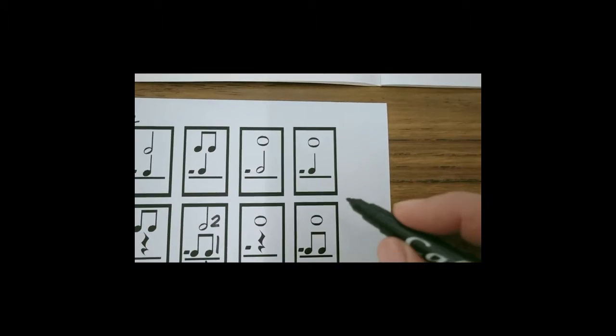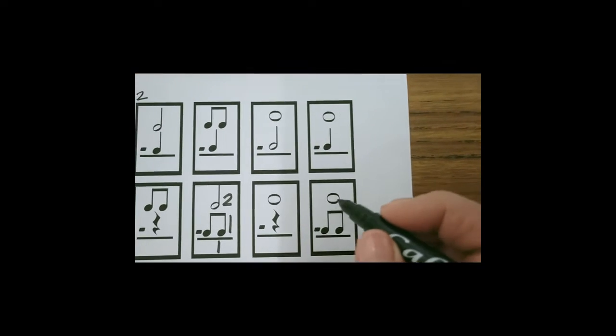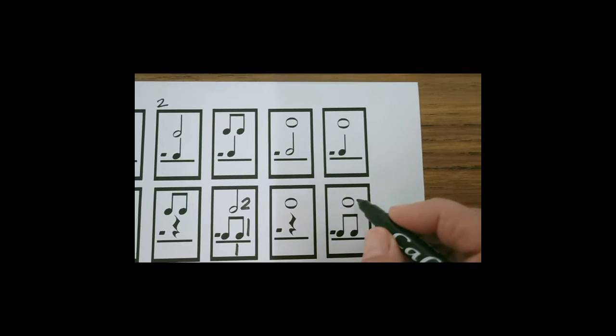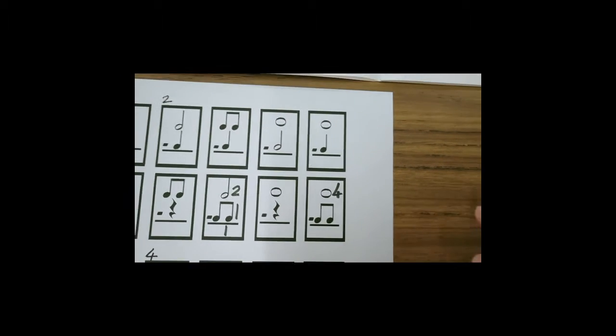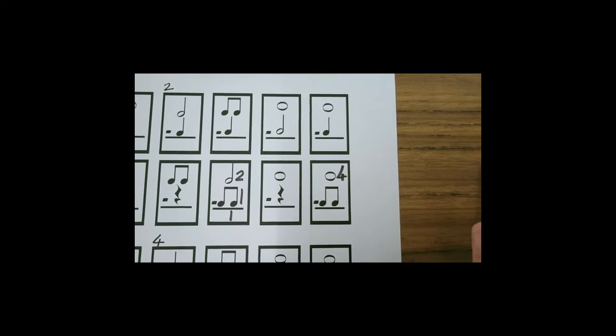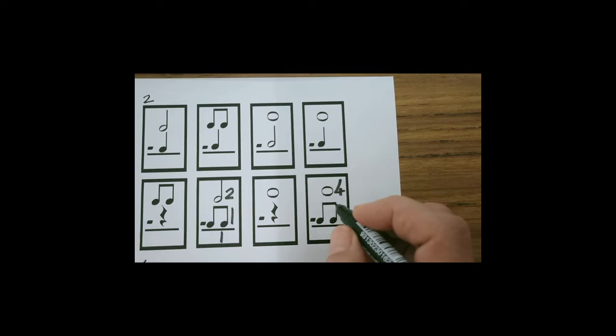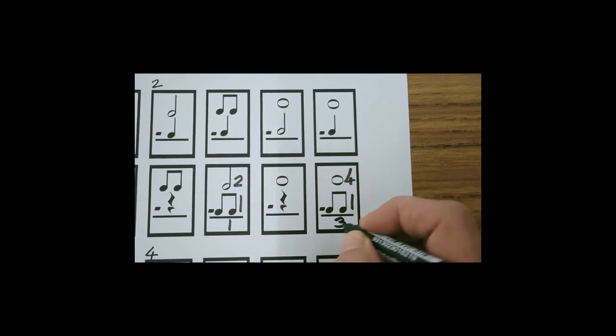Let's look at this one, which is very interesting because it is a circle with its value as 4 beats. A lot of times people think that ti-ti is worth 2 beats because it's got 2 sounds, but it's just 2 sounds on 1 beat. So we have 4 minus 1 equals 3.